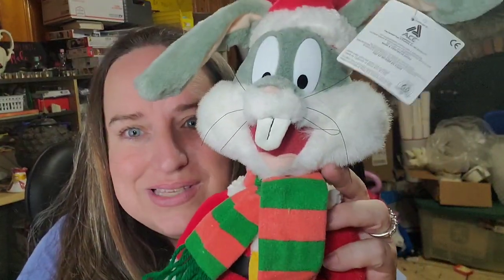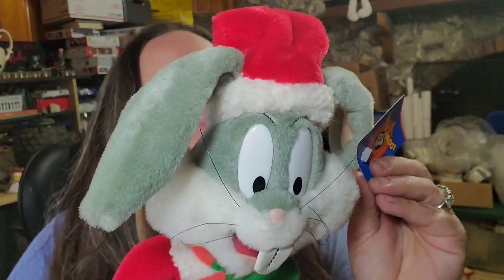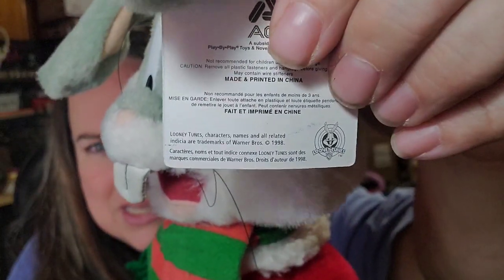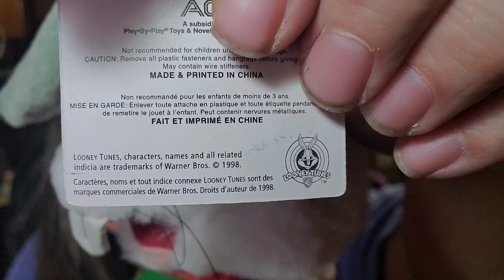So here's a plush I picked up today. This is Bugs Bunny. I will see if I can show you. He was made in 1998. So anything 2000 or older is vintage. And with him, it would be vintage Bugs Bunny plush.